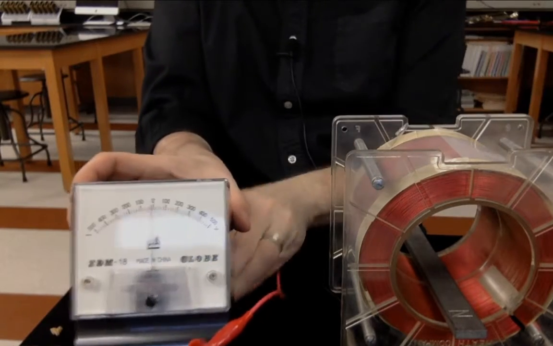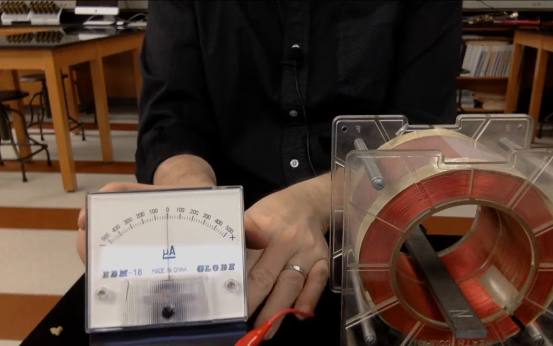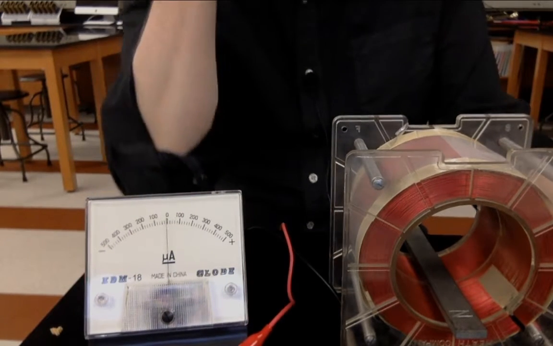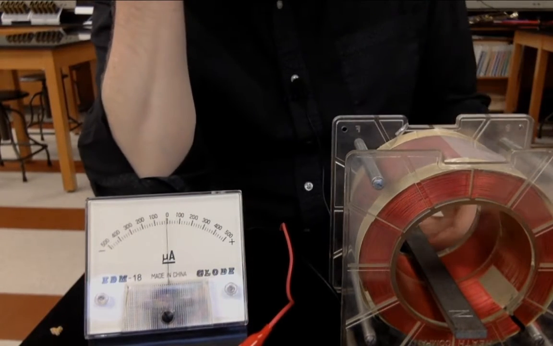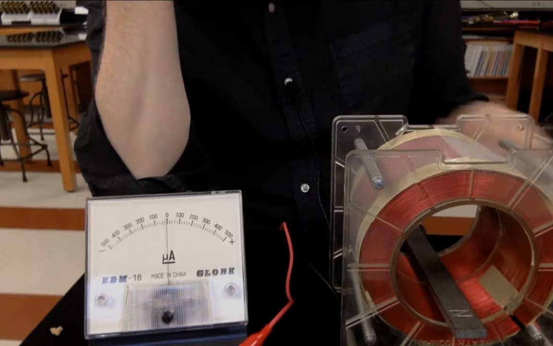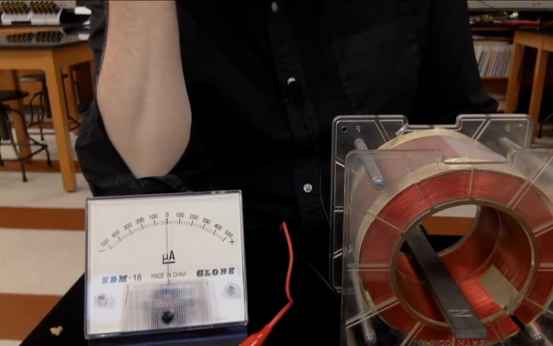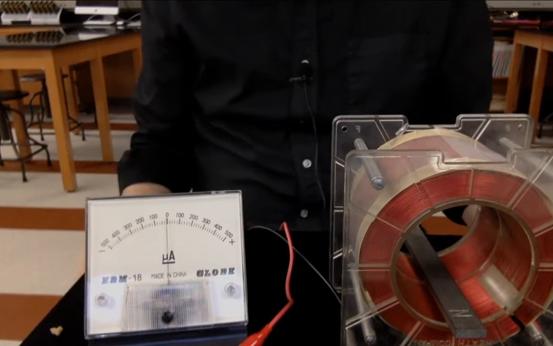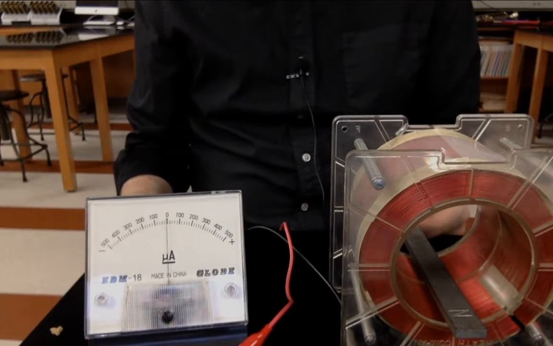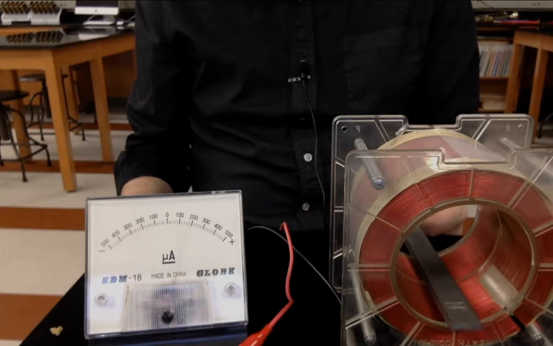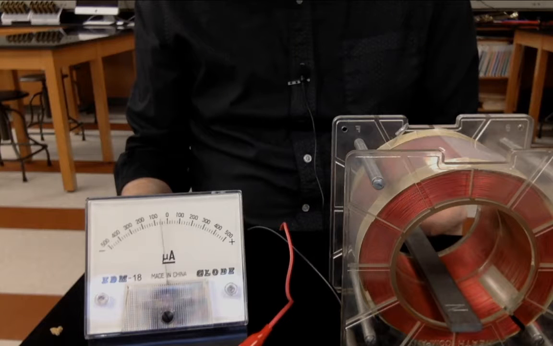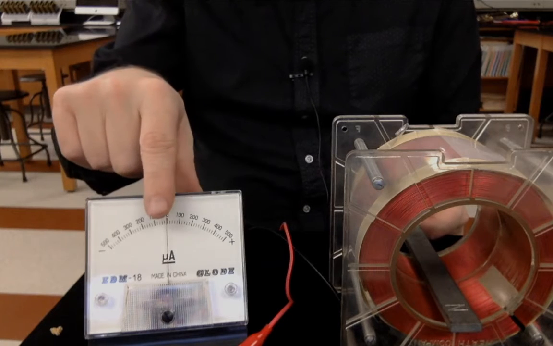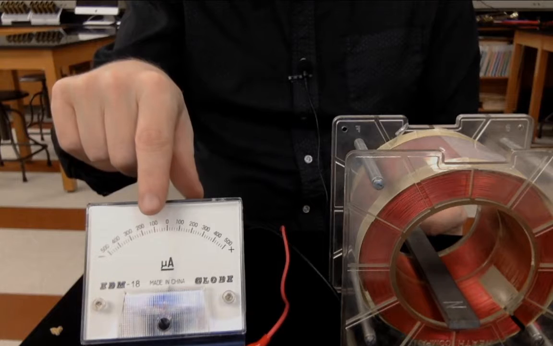Let me balance that up so you can read that a little bit better. There's some glare on the screen. That's not too bad. And notice that sitting in my coil of wire, I've got a magnet. And notice that nothing is happening. There's no electrical current flowing through the system. But if I take that magnet and move it, even a tiny bit, back and forth, you can see the needle on the ammeter move.